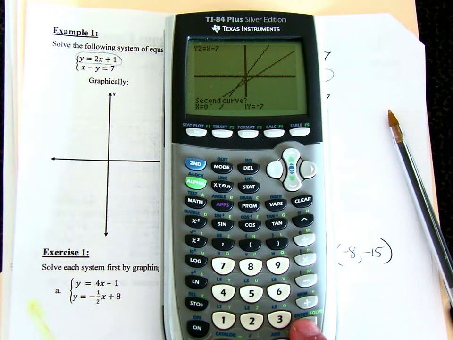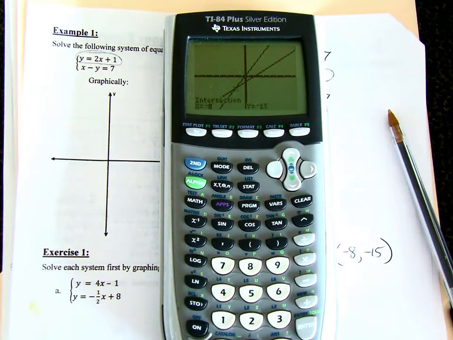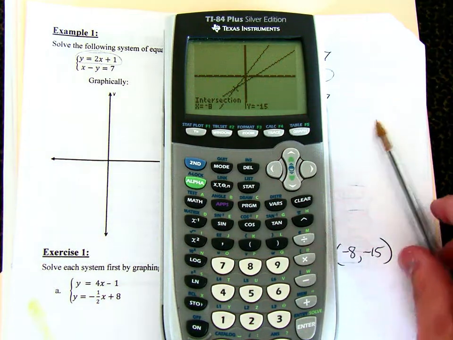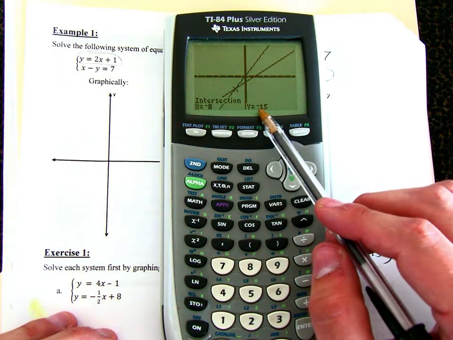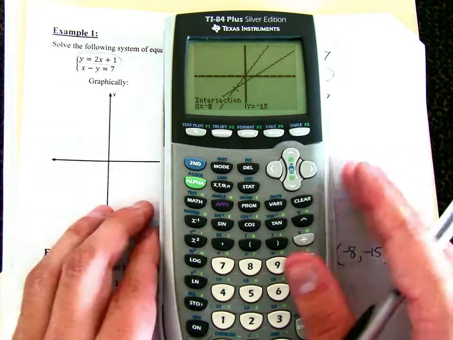You're just going to hit enter. Your second curve, you're going to hit enter. And then they want you to guess what the solution is. You can just hit enter, and it will give you your solution point. So graphically, it's going to say -8, -15.